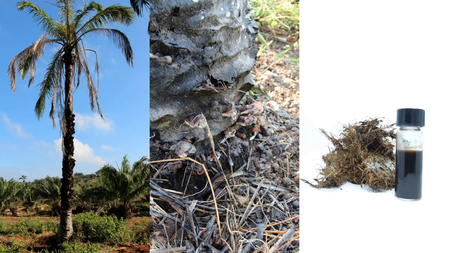Oil palm has been the main commodity crop in Malaysia, but the yields are affected by basal stem root disease caused by Ganoderma boninense fungus, as you can see in the middle picture over here. At the moment, we can control and detect the fungus infections, but we can't prevent it. What if we can actually get something out of the oil palm waste, such as the mesocarp fiber, to suppress the fungus? Wouldn't that be great?